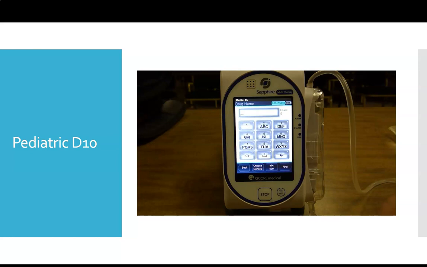So now we're going to run through a clinical scenario in general mode. We're going to pretend that we have a 1-year-old that's hypoglycemic, has a blood glucose of, we'll say 45, and you need to give this kid D10. So the first question is, how much D10 do you give?